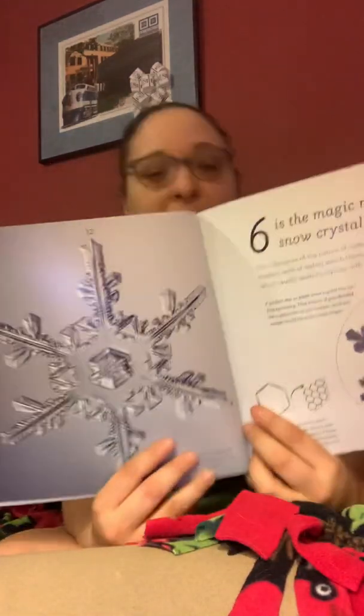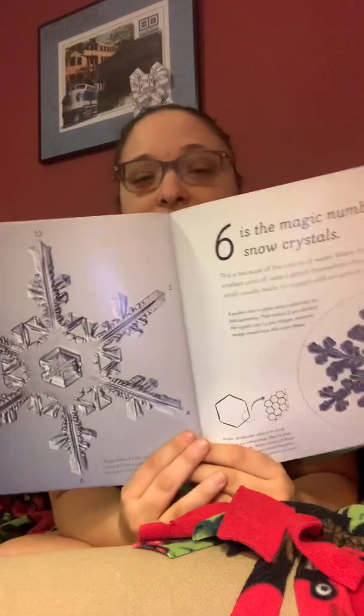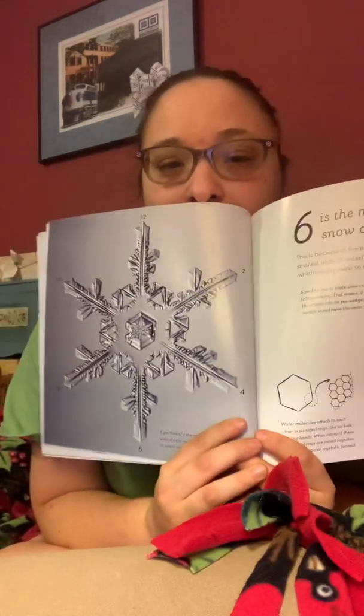6 is the magic number for snow crystals. This is because of the nature of water molecules, the things that make up water. They attach themselves into groups of 6, which usually leads to crystals with 6 arms. Who would have thought that the magic number for snow is 6?